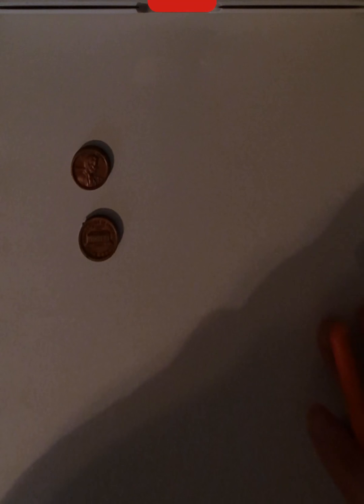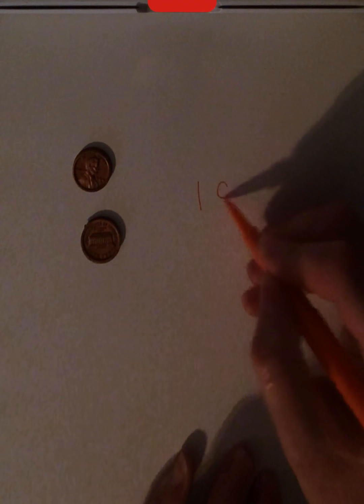work on counting money. Money is what we use to buy things at the store and other places. First, we're going to talk about the lowest coin with the lowest value. It is the penny. The penny looks like this. Do you know how much a penny is worth? A penny is worth 1 cent.